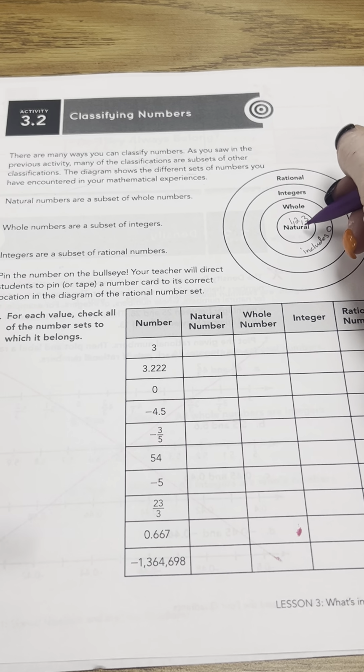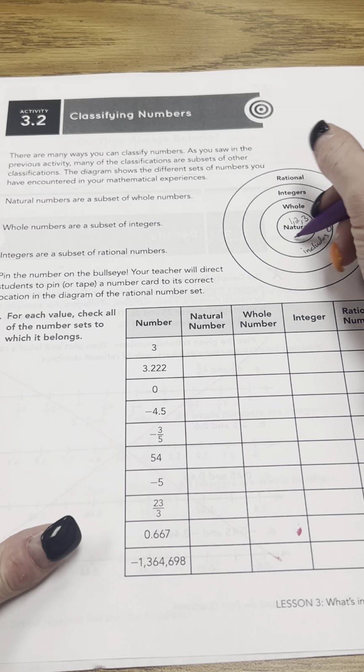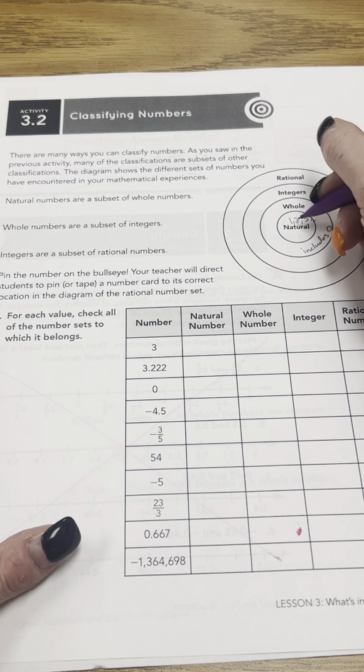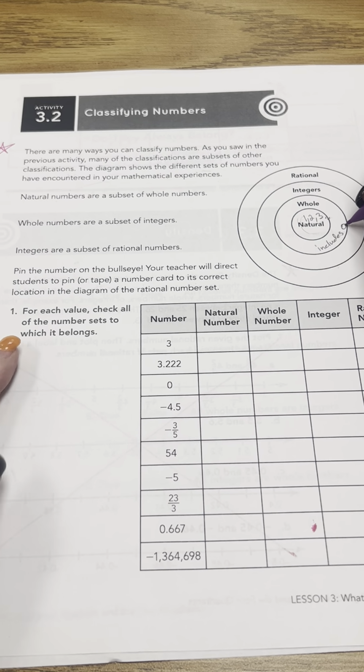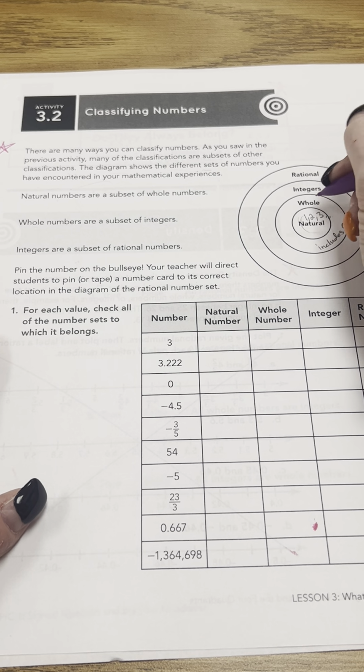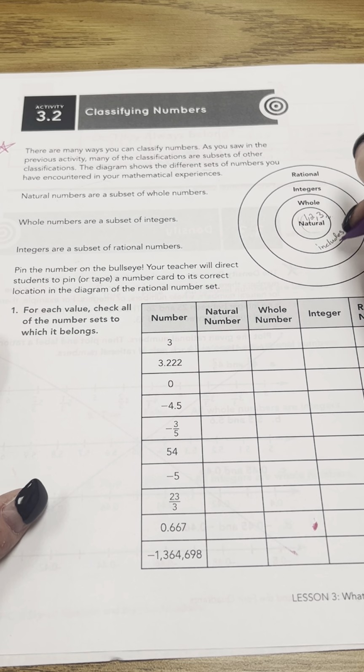Notice that natural numbers, counting numbers, you don't usually count by 0, because if you just count by 0, it's 0. So natural numbers do not include 0, but wholes include all of these natural numbers plus 0. Okay, integers are going to be all of these with 0 and all of your negative numbers.